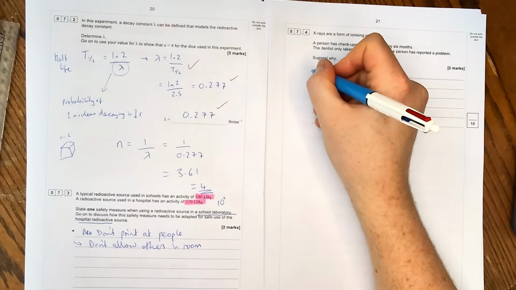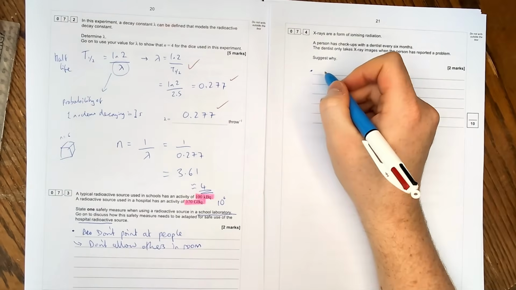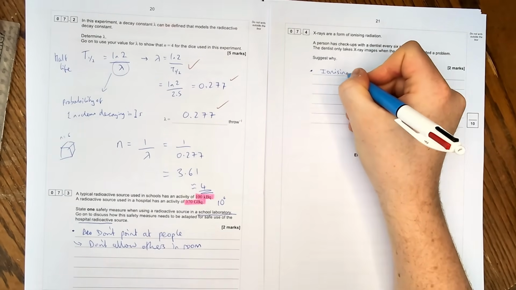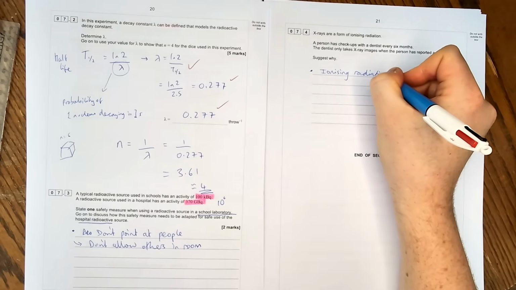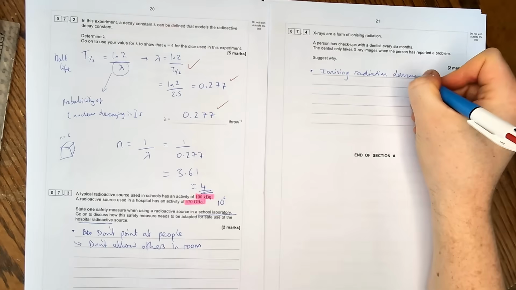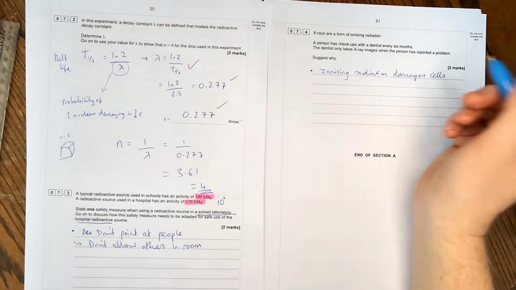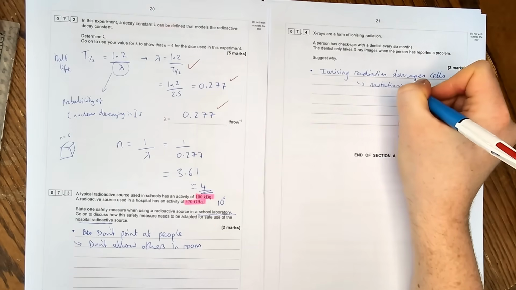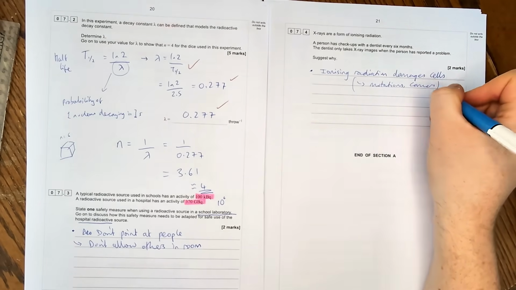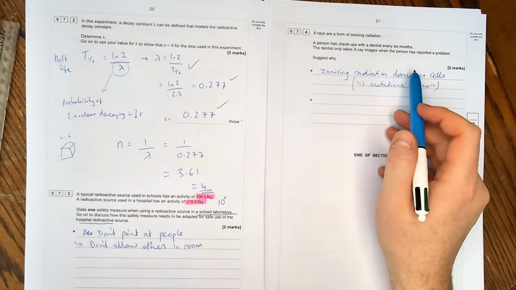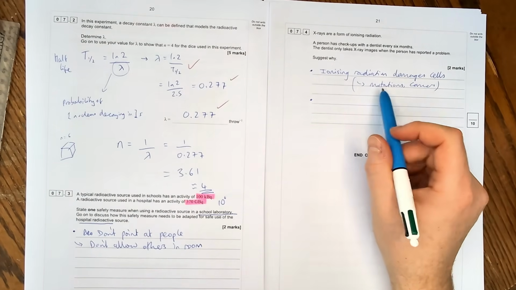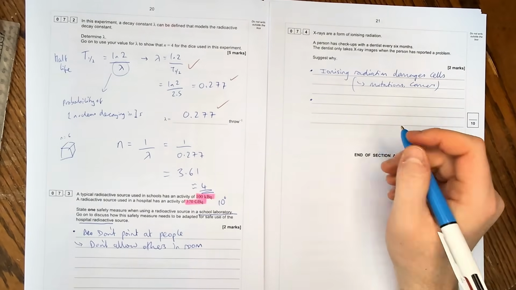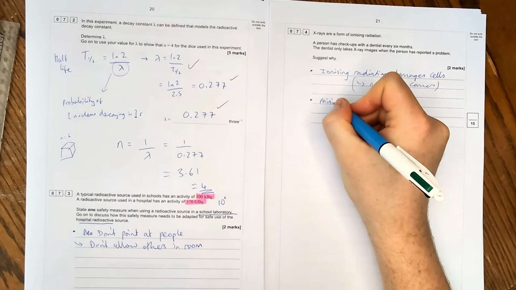So again, this is not a bad question to finalize the end of this section A of the paper. The idea is that ionizing radiation, which it does tell us in the question, so you don't get marked for saying that, damages cells, or you could say kills cells. You could say causes cancer or mutations, etc. You don't need to say all these things, but they're different things you could say. And the reason why you wouldn't have infinite ones of those is because you've got to talk about the risk of what this will do if you have lots of X-rays versus the benefits. So something like you want to minimize the number of X-rays taken.